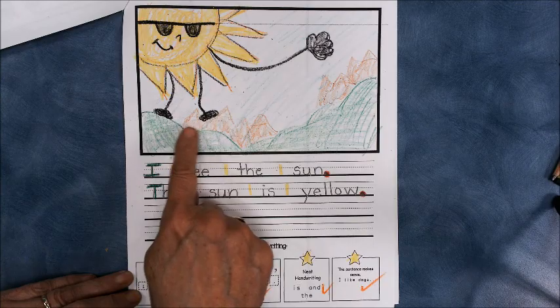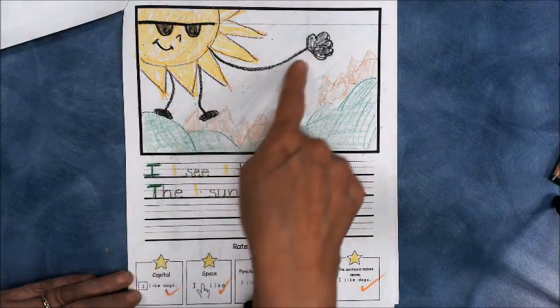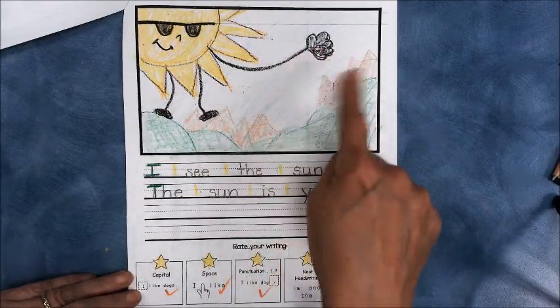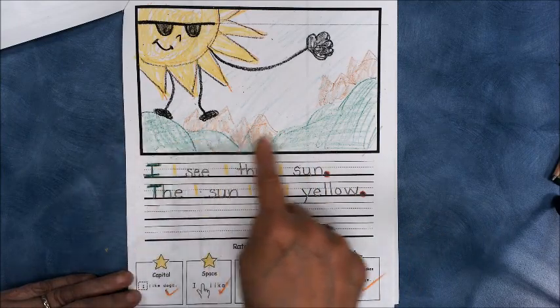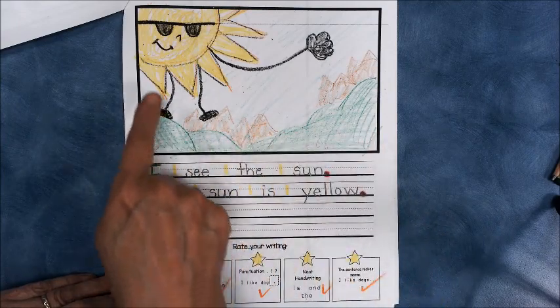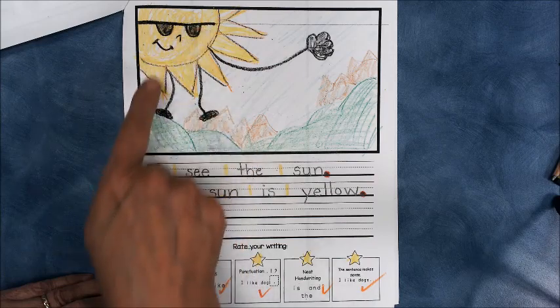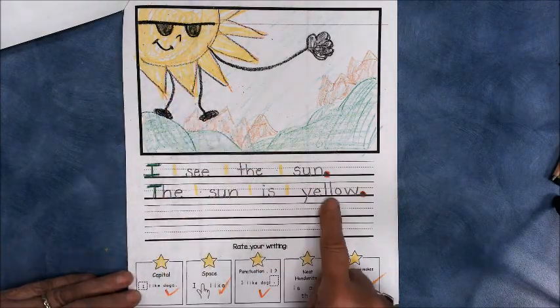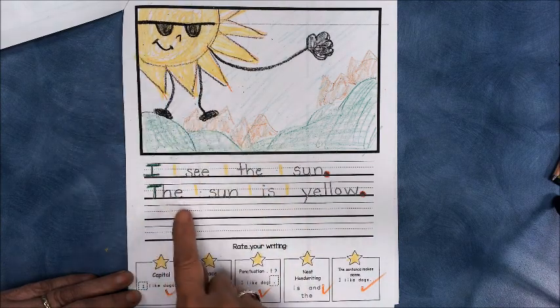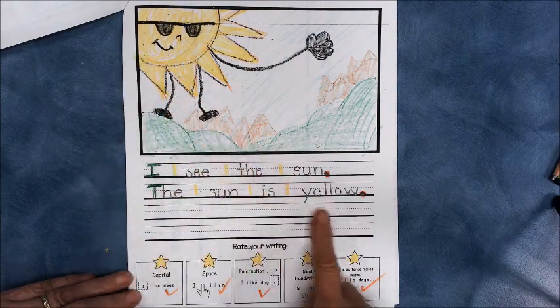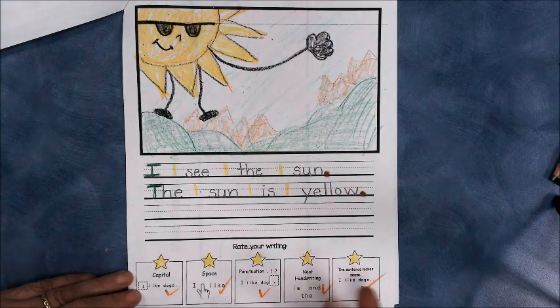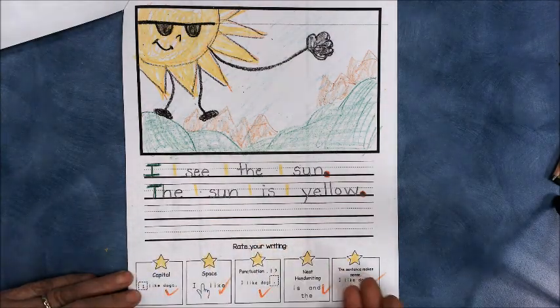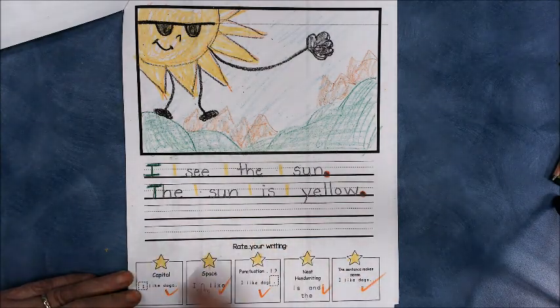And then I drew a funny little picture up here. My sun has legs and a big hand that's waving down on the mountains and the little grass down here. I also gave my sun sunglasses. I love that. I could have said the sun is happy. Yeah, because he looks like he's happy. Or I could have said the sun is dancing. That would have been funny. Okay, so there we go. That's how you can use your sight words to make sentences. How did yours come out?